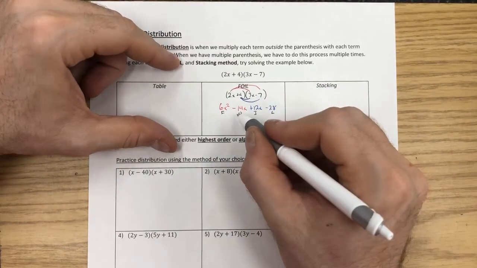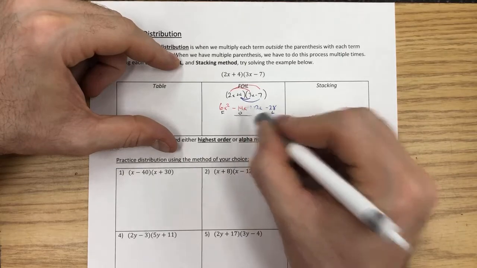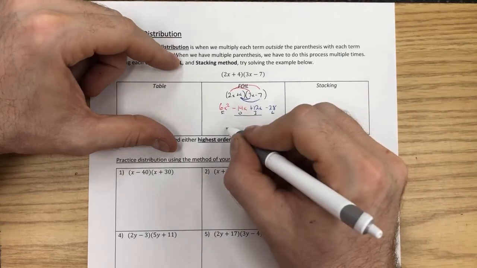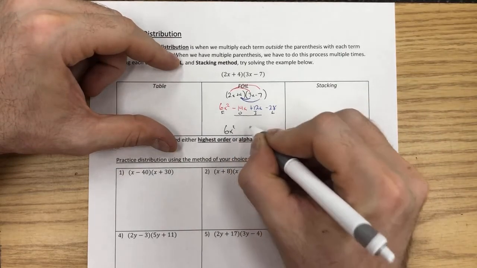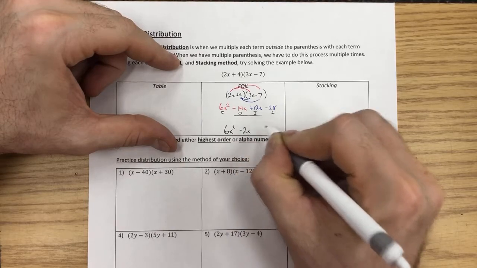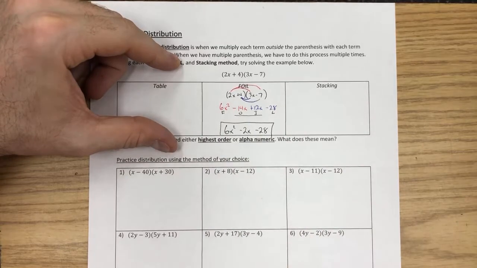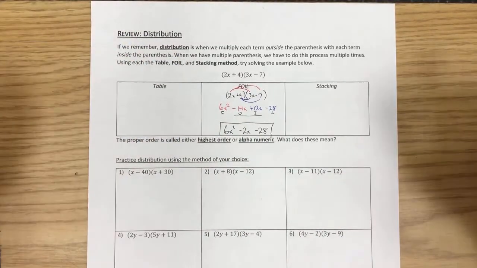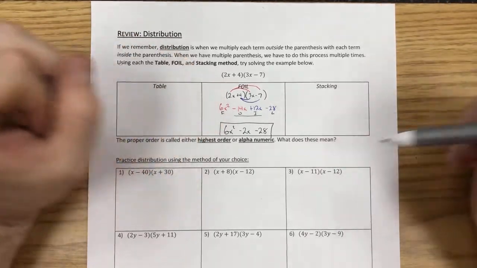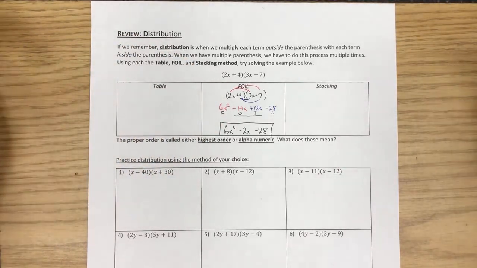We're going to combine our two terms right here in the middle because they both have a single x, and we're going to be left with a 6x squared minus 2x minus 28. So this is the standard method of distributing two binomials, is foiling. First, outer, inner, last. We notice it looks very much like the setup that we've done previously when it comes to distribution.